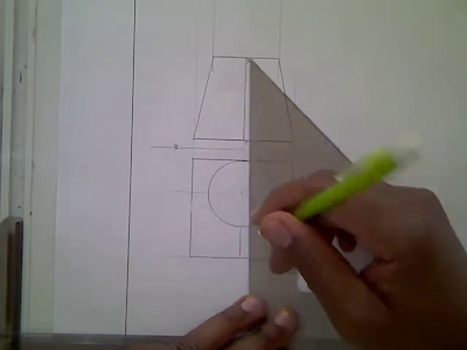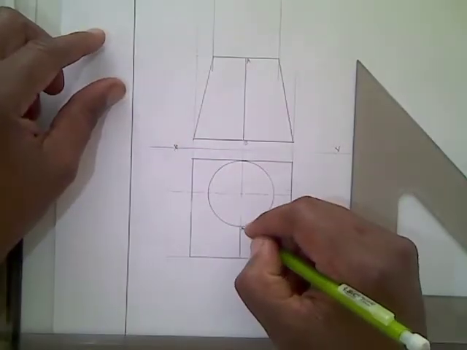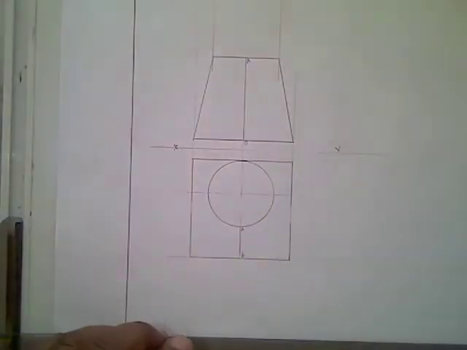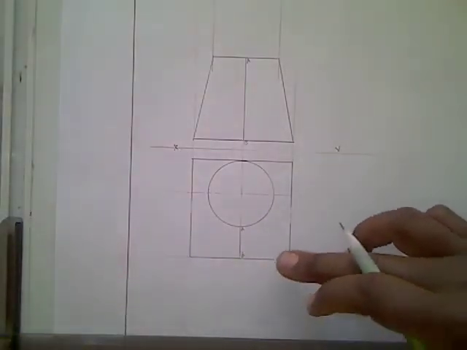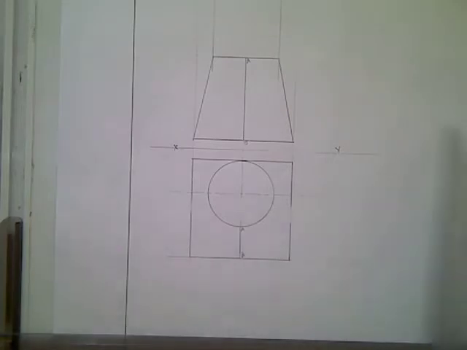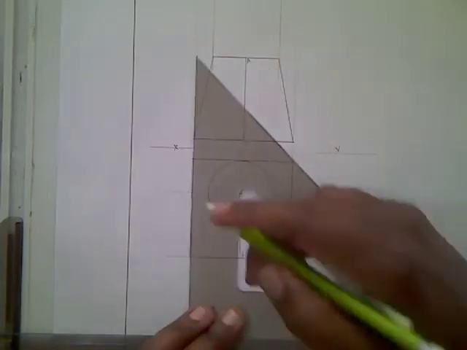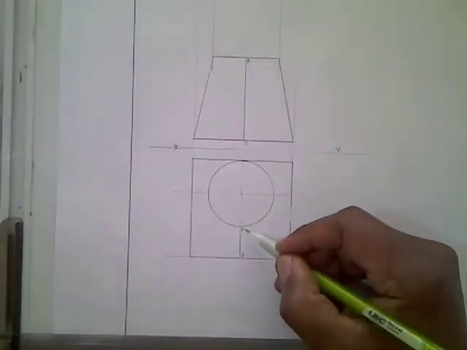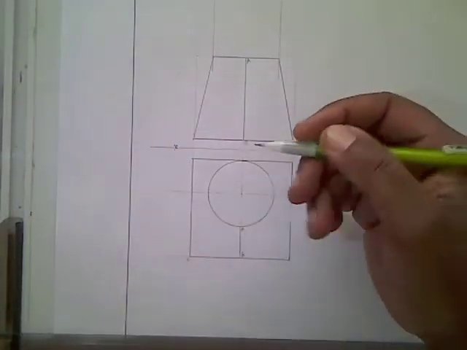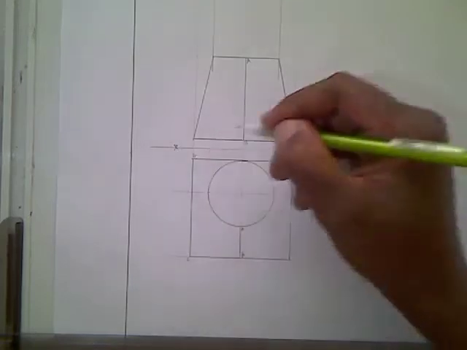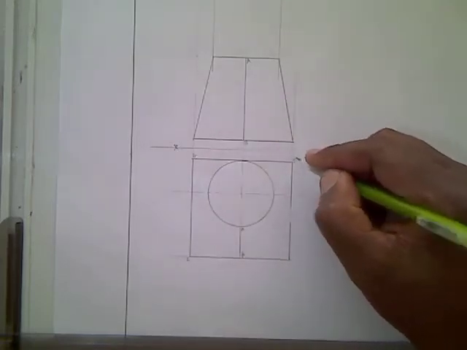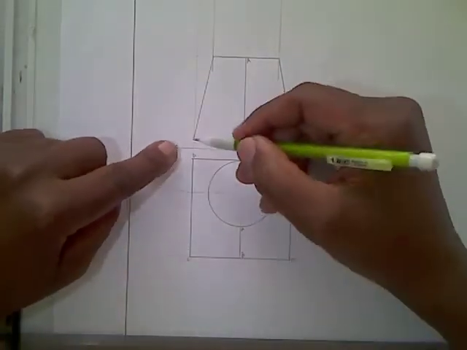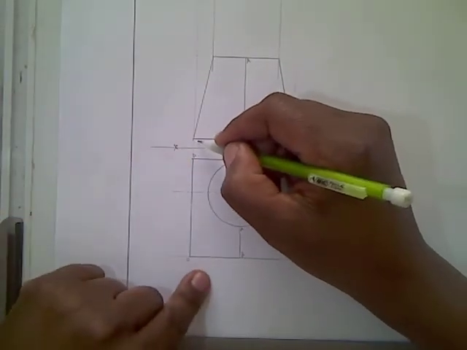Let's name our rectangular base: A, B, and then C, D, E, and F. Here we are looking at C.